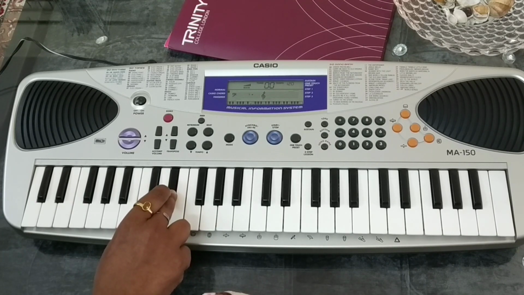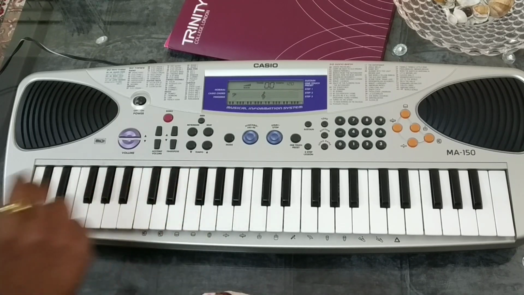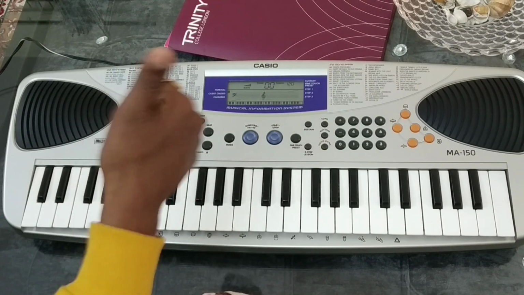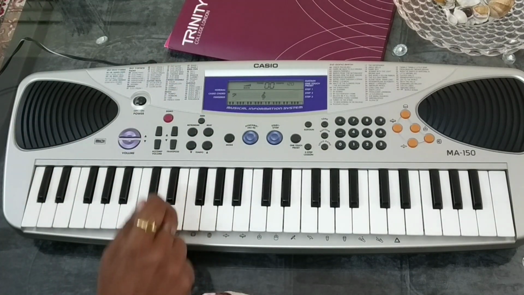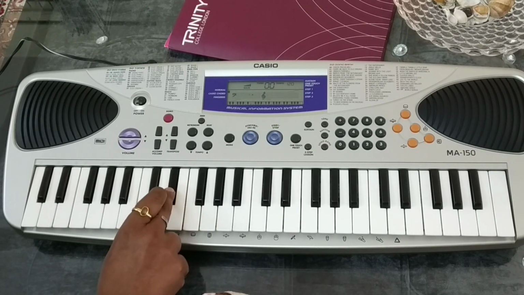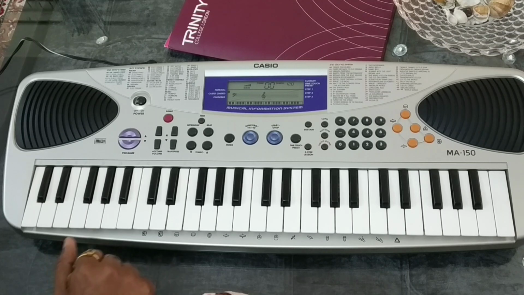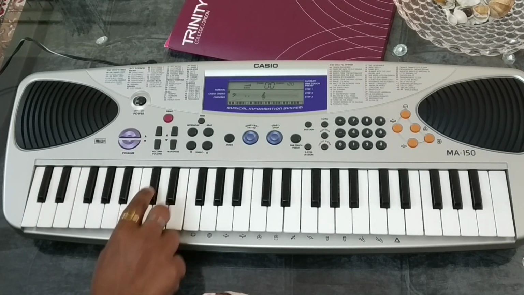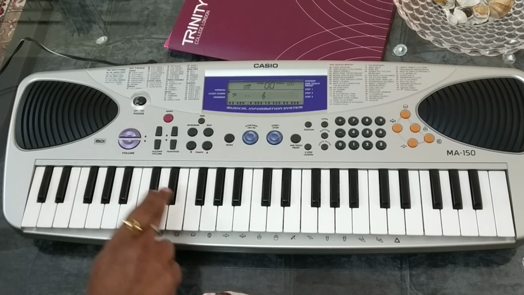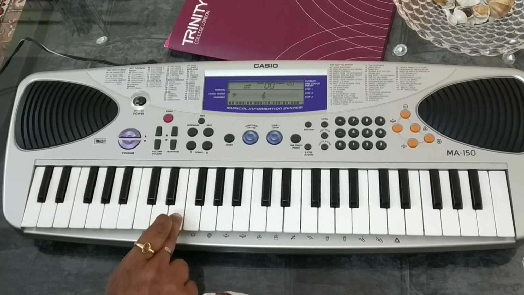Now you can ask a question: then this is E flat, then sir, it is D sharp also. So you are right and I am also right. It is D sharp and E flat. That means D sharp and E flat are the same notes. Let's talk about C sharp. So C, C sharp. So C sharp and D flat are the same notes. There is no E sharp, but there is an E flat.